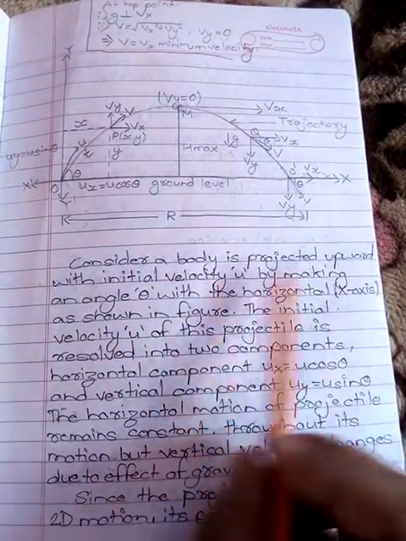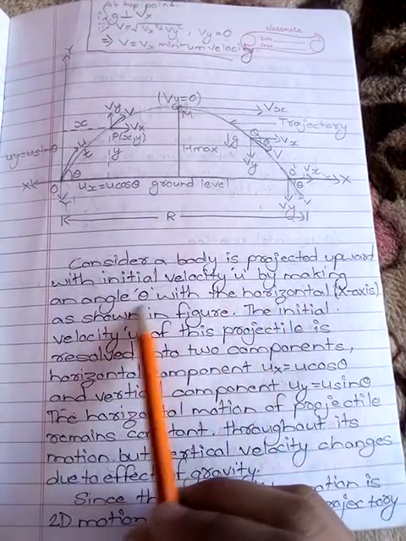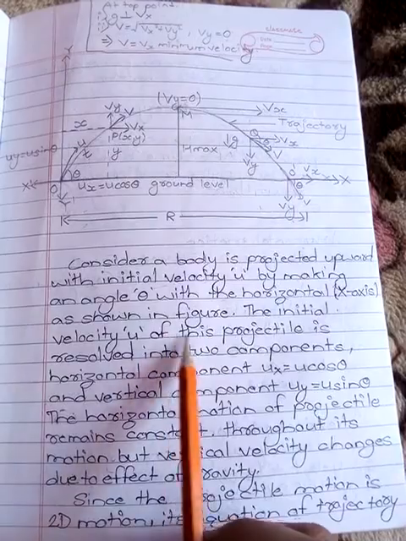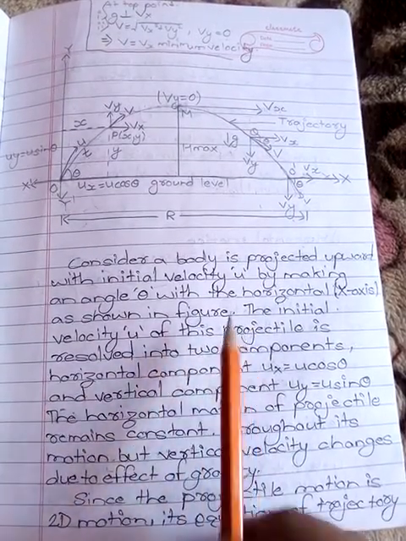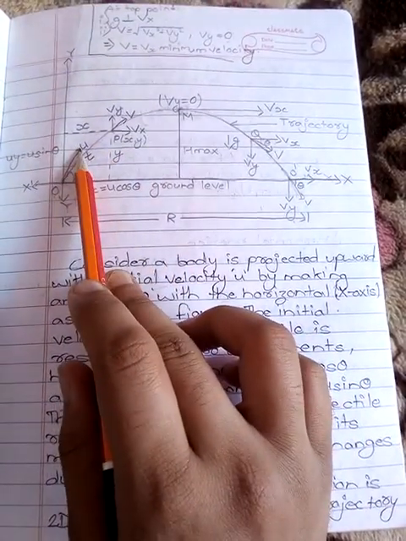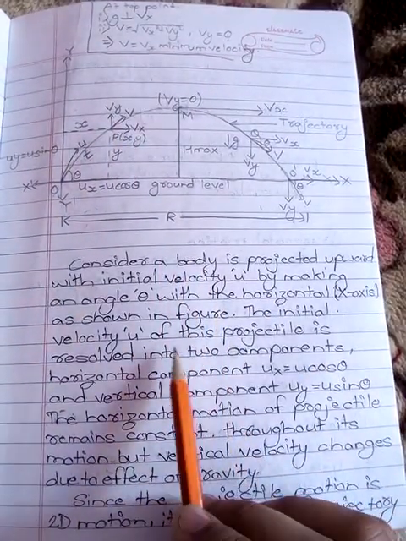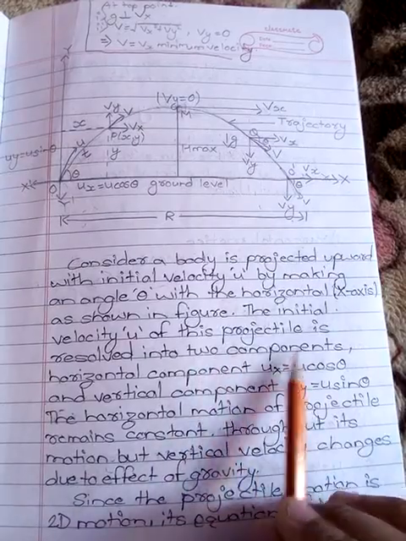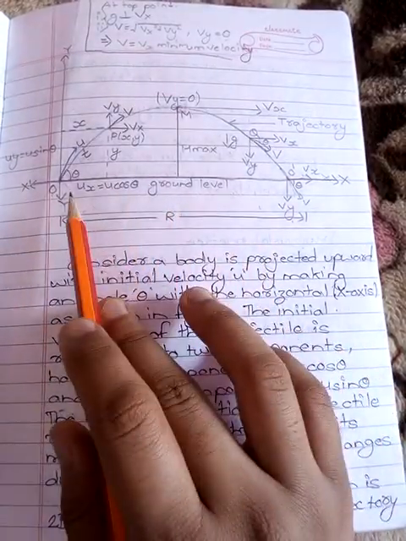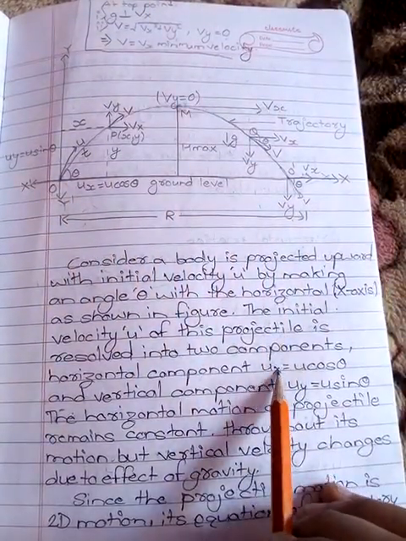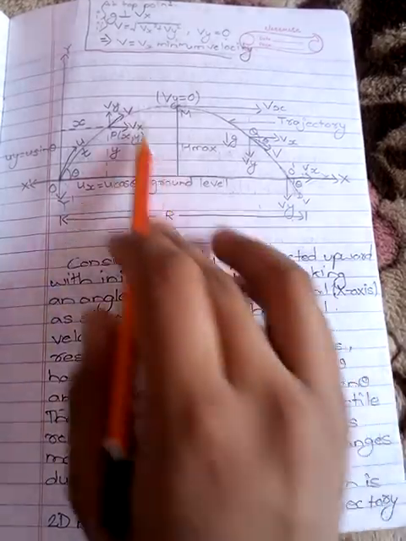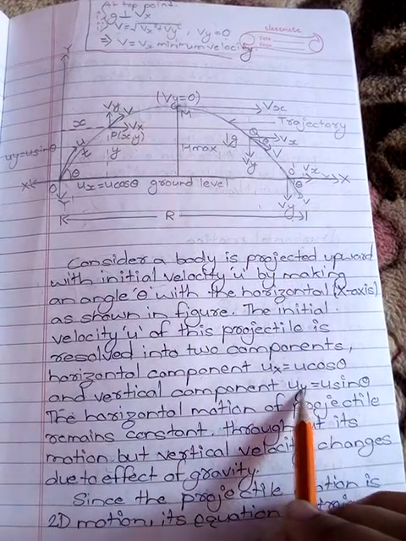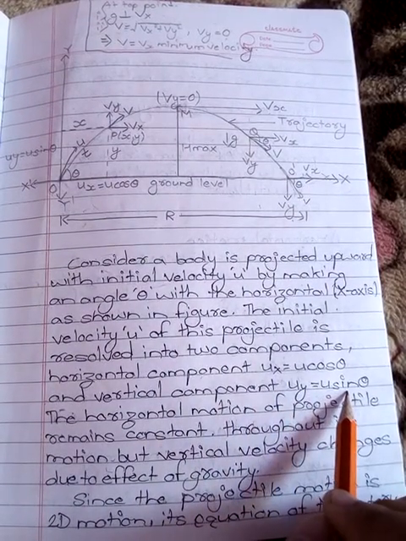So let's study the consideration. Consider a body projected upward with initial velocity u, making an angle theta with the horizontal x-axis as shown in the figure. The initial velocity u of this projectile is resolved into two components, vx and vy. The horizontal component, which moves this way, will be ux is equal to u cos theta, and the vertical component, here you can see, which will take it upward, will be uy is equal to u sin theta.